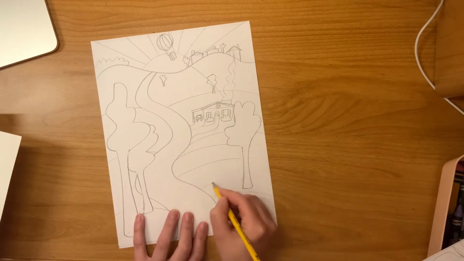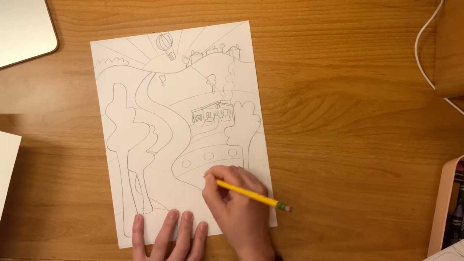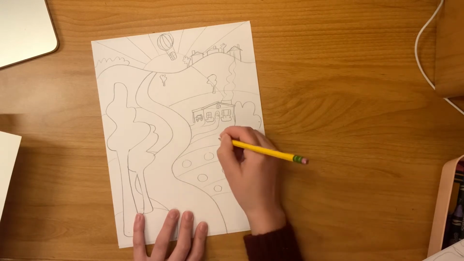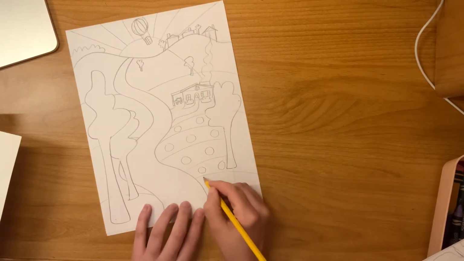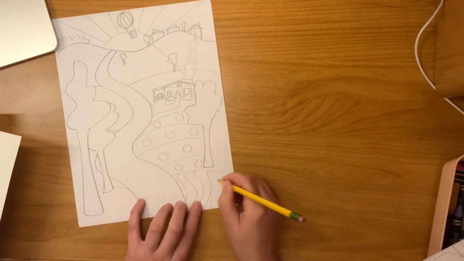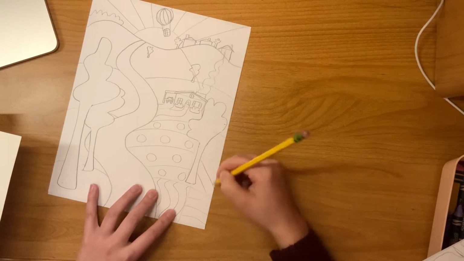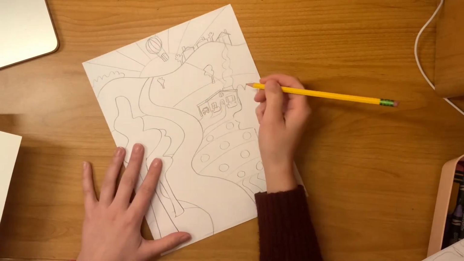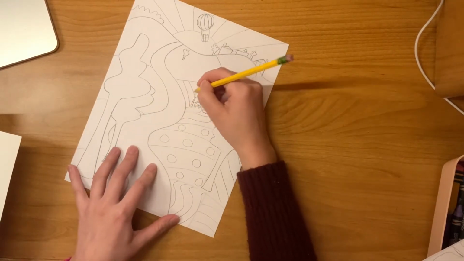Alrighty. The last step, after you have all your details in that you want, is to draw in some lines or patterns into these squares. I try to use a different kind of line or pattern just to show you guys a lot of variety. But if you wanted to just use horizontal and vertical lines, you could definitely do that too.